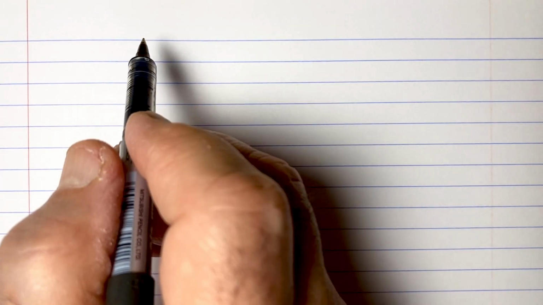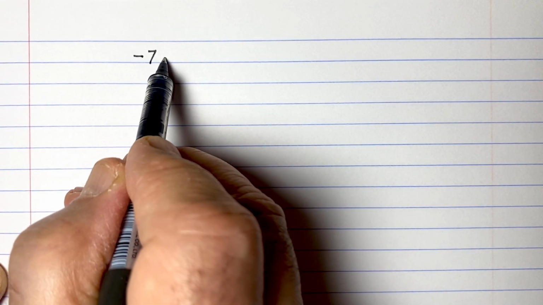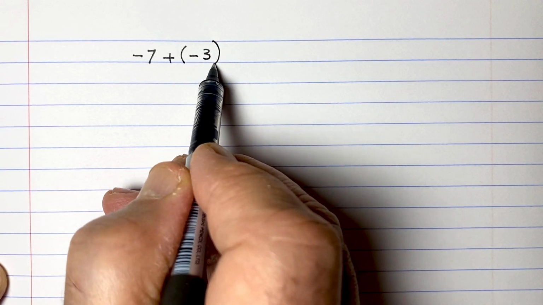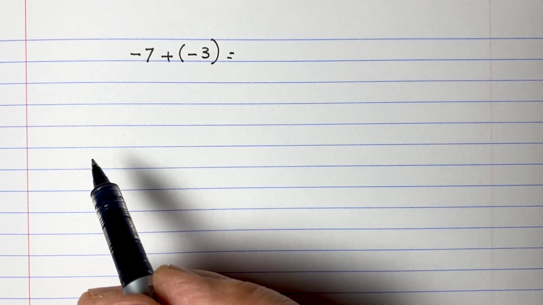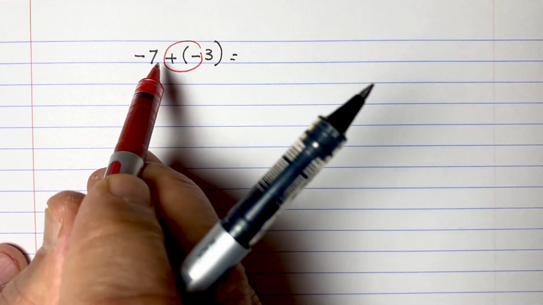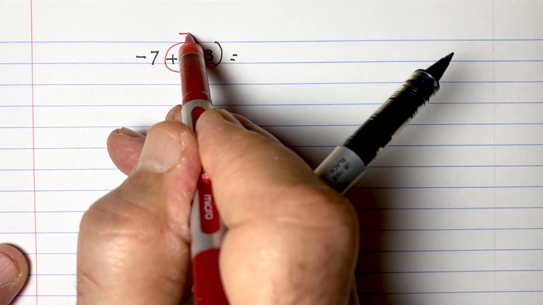More examples with a mixture of multiplication, division, and when you don't times and divide. So here, minus 7 plus negative 3. You know how to do these ones. Multiplication of two signs makes negative here, positive times negative.